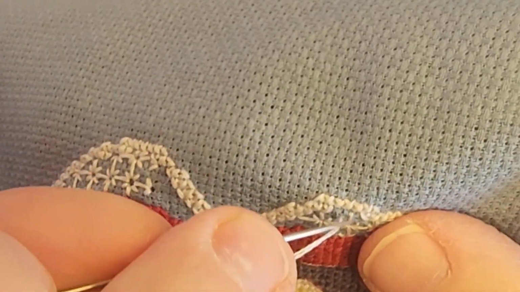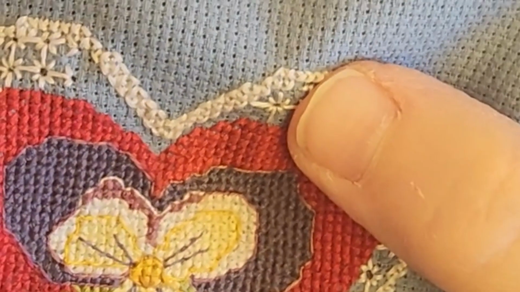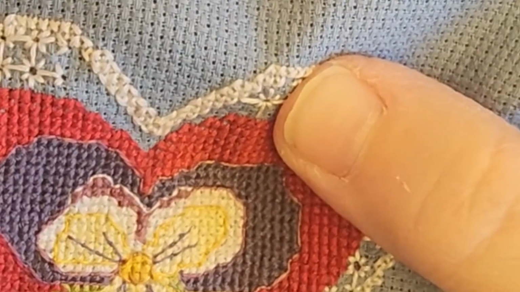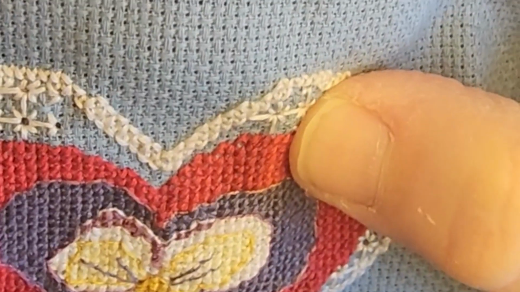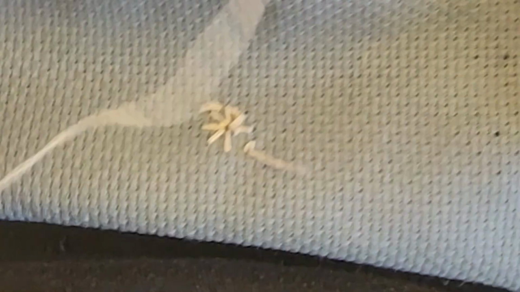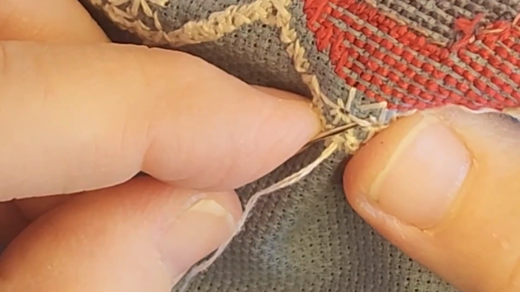Now, the whole time you need to be paying attention to your little ones that are barely on the edge. Like I needed one there. And then technically there should be one here. So I'm going to add those in. And then also, I need to travel so I make sure I don't go across a hole.